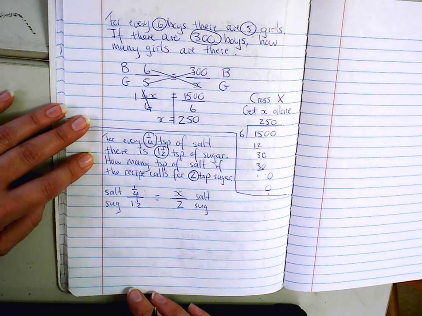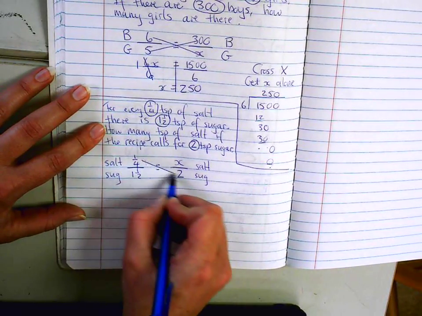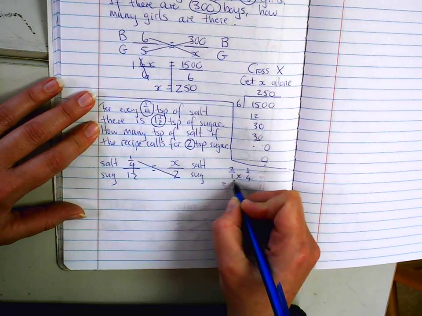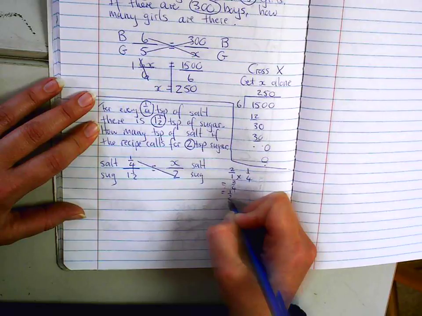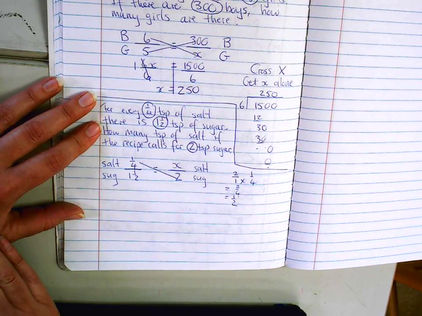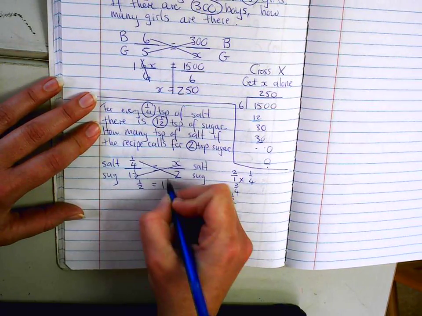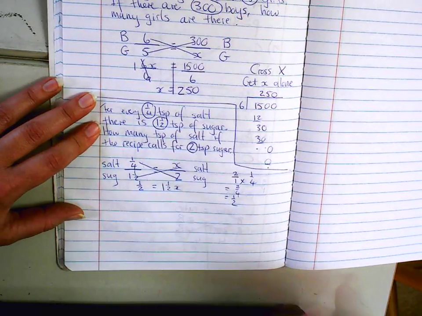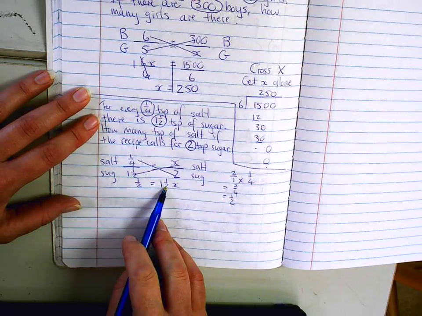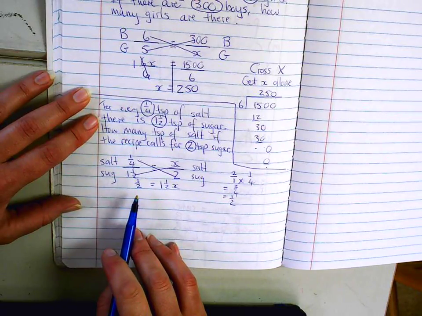Now what do we do? Cross multiply, get the variable alone. 1/4 times 2 equals 1/2. I just worked it out. 1/4 times 2 equals 1/2. So this is 1/2 equals half times x is 1.5 x. Now to get x alone, I must divide by 1.5. Not only here, but there too.